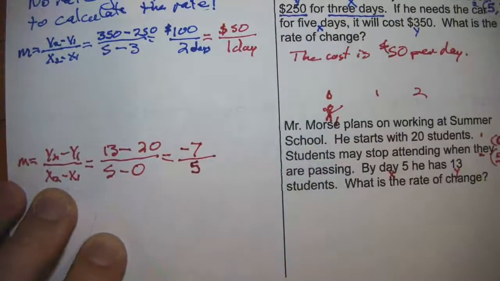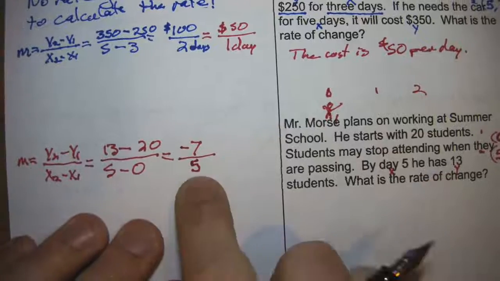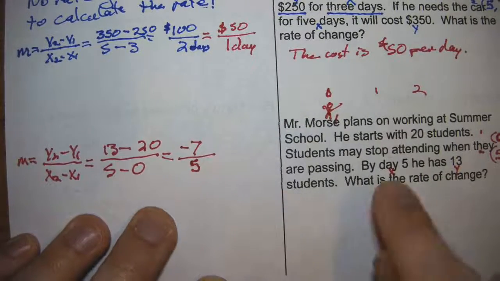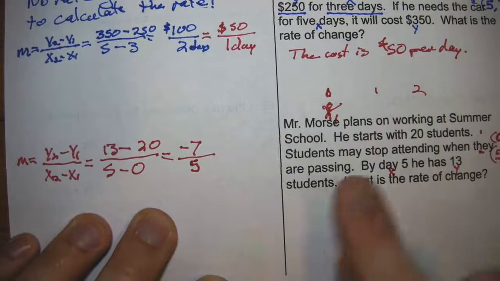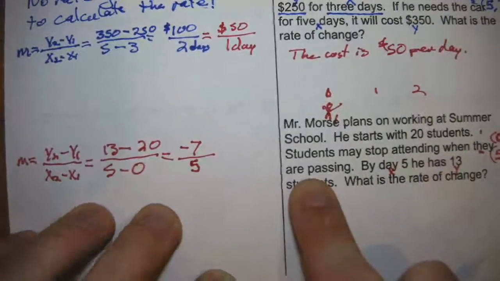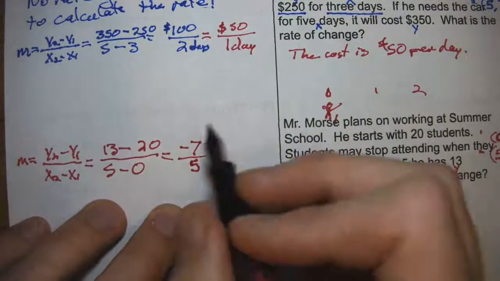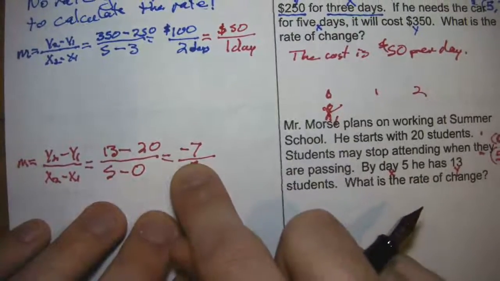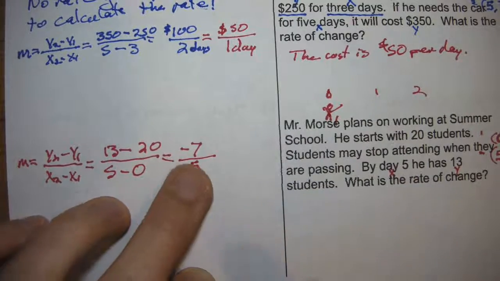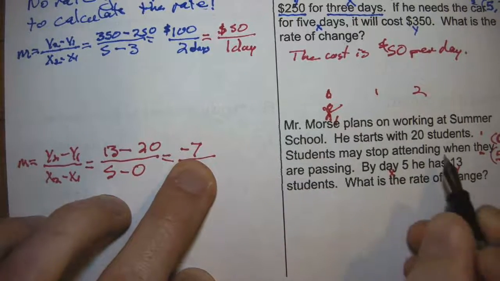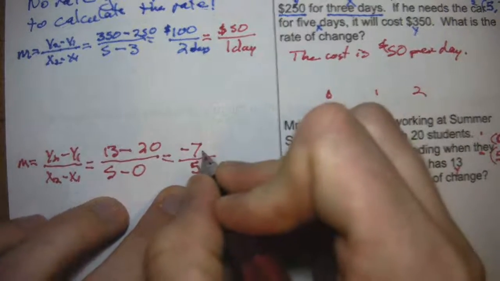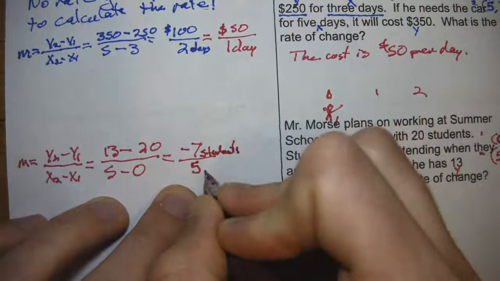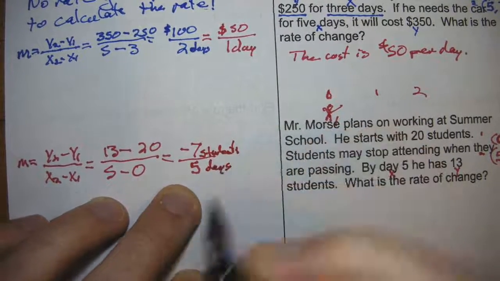Cool. So what does that mean? Well, obviously it's a negative slope, right? So that means we're losing students, and that's what's to be expected. It says they can stop attending when they pass. So if they pass, they no longer come. But what does that -7 mean? Well, in this case, remember, dependent over independent. So my dependent is the number of students. So -7 students for every 5 days.